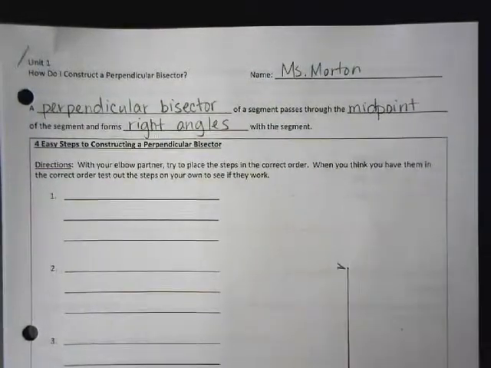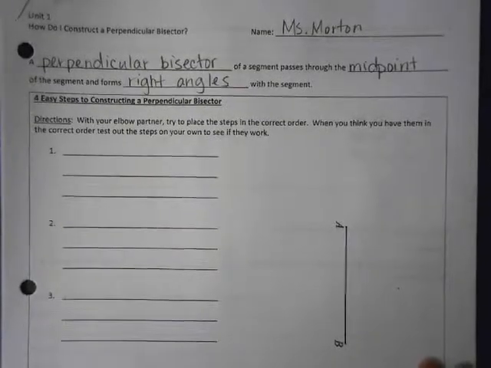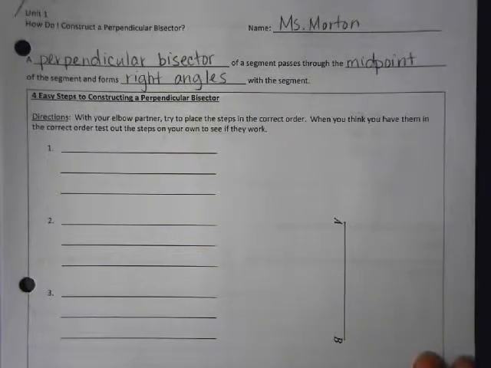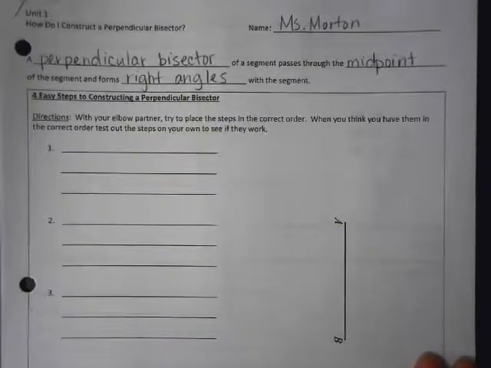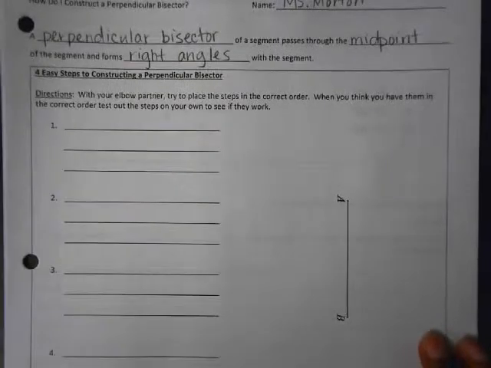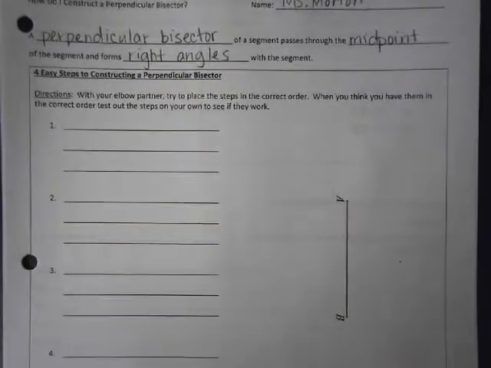On your first example, you have a segment named AB. We're going to draw the perpendicular bisector of that segment, and it's going to go through the midpoint and form a 90-degree angle with that segment. So let's figure out what the steps are to constructing a perpendicular bisector.